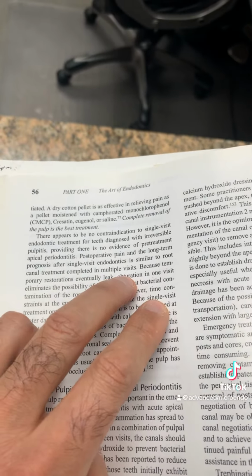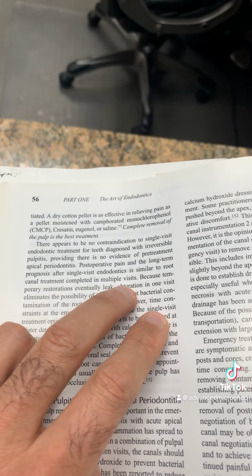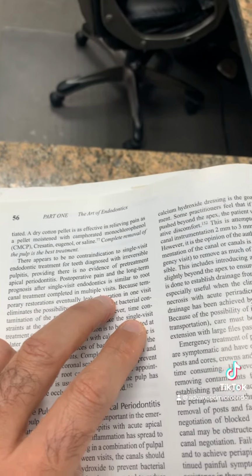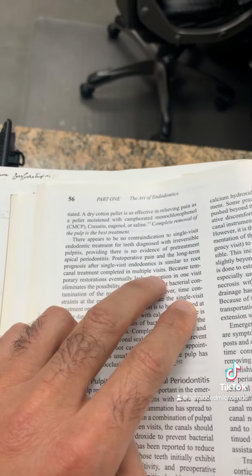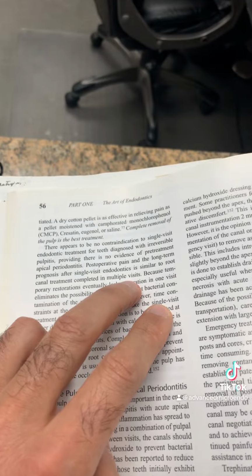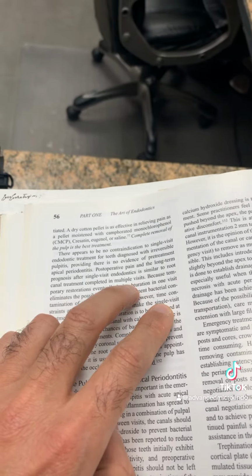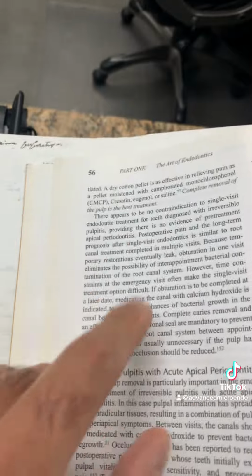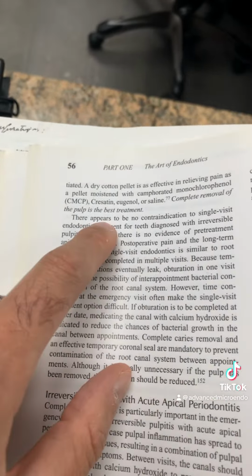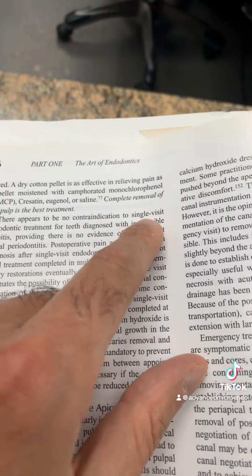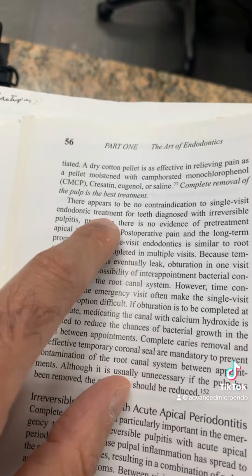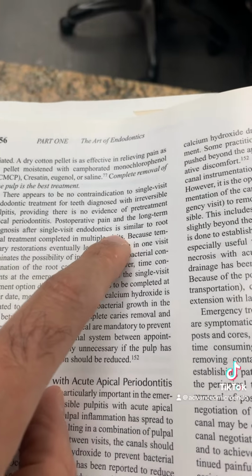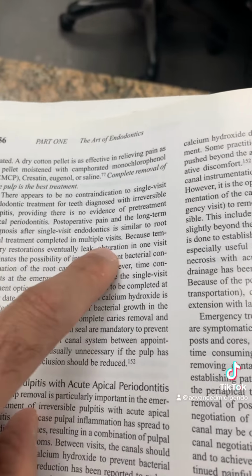So, to those who say that when a patient comes in with a lot of pain it's recommended that we do the root canal in multiple visits because of the pain, no, that's not the case. There is no contraindication to single visit endodontic treatment. Post-operative pain and the long-term prognosis after single visit endodontics is similar to multiple visits.